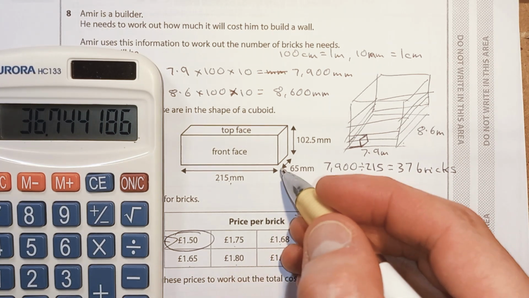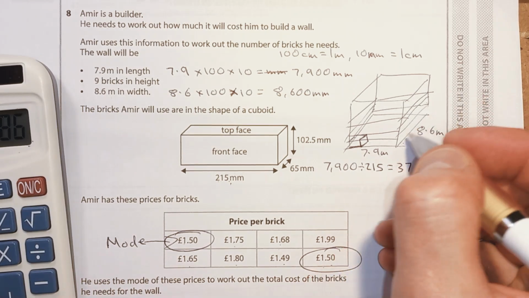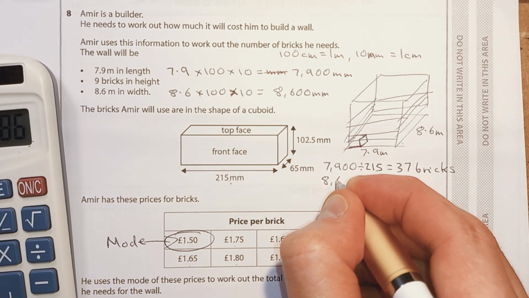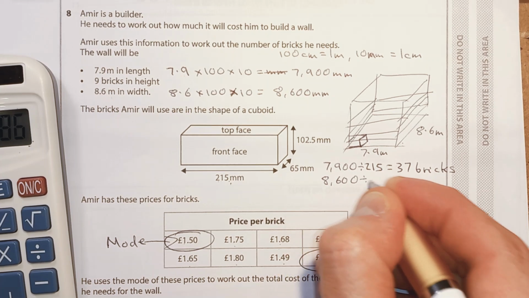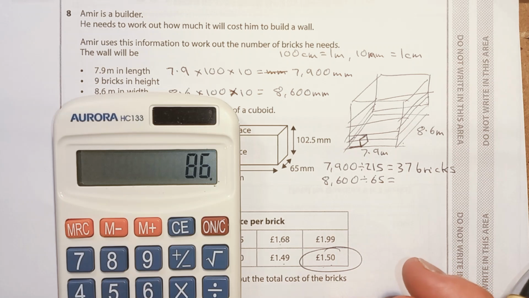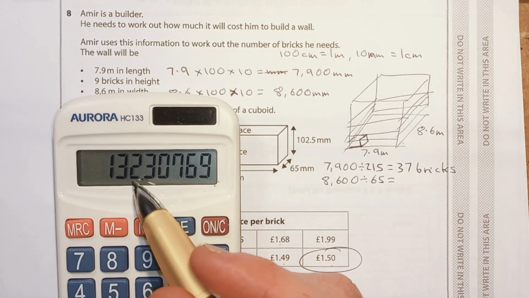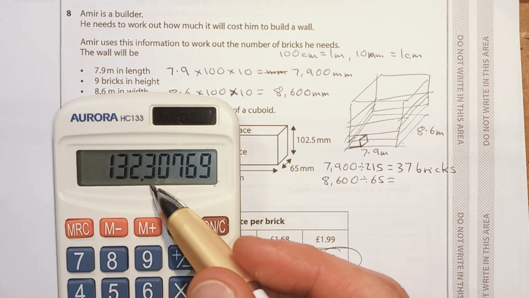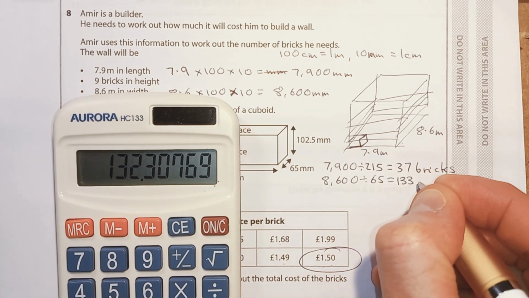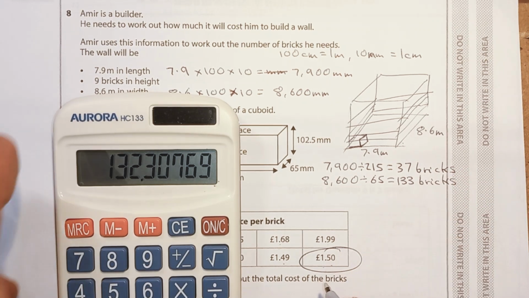So now we're going to look at this dimension, the 65 millimetres. So how many 65s are going to fit into the 8.6 metres? So 8,600 divided by 65. And we get 132.3. Again, we can't have 0.3 of a brick, so we're going to have to go up to the nearest whole brick, which would be 133 bricks.